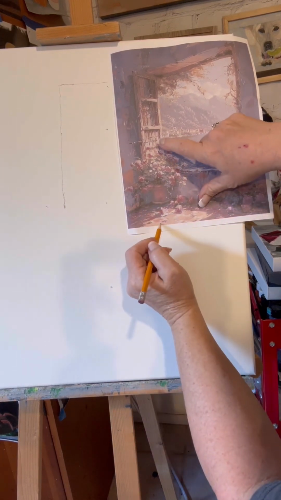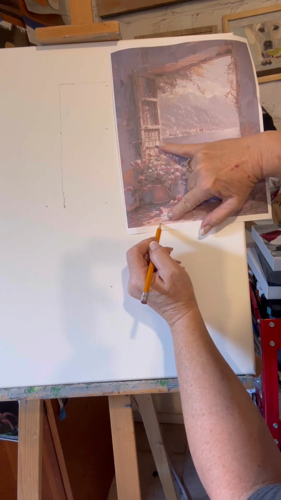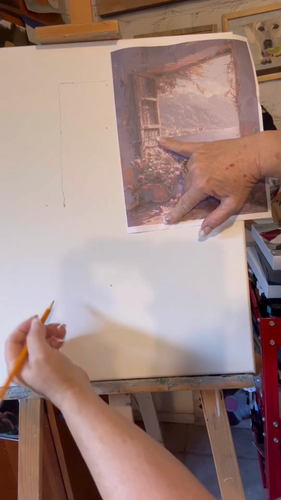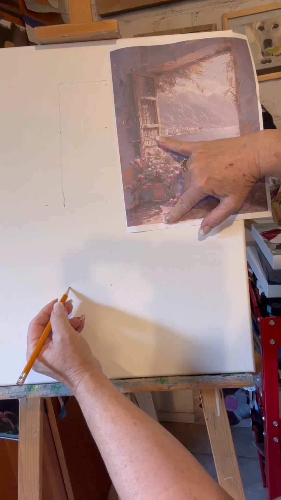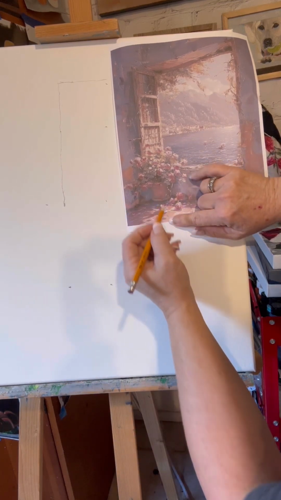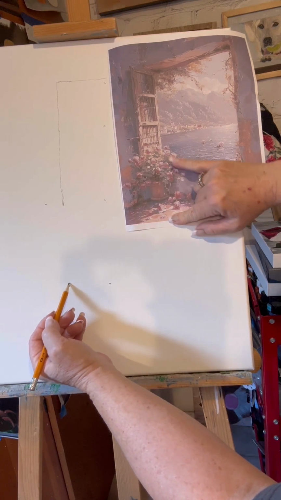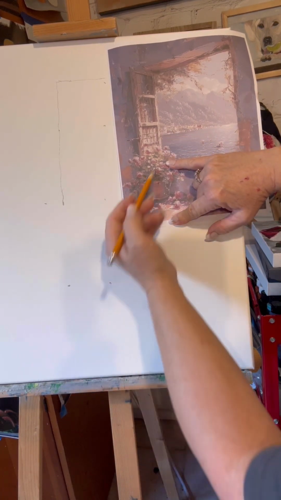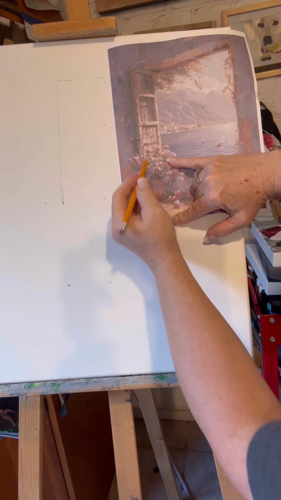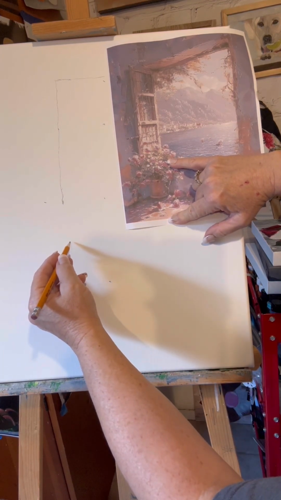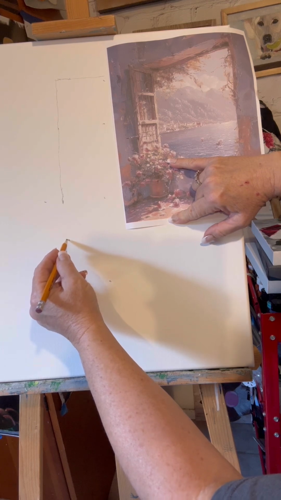And we're gonna go midway between there and the bottom is about right here. And about right here, okay? So that's actually the top of the, almost near the top of the planter. So if I'm looking at the bottom of the window, right, it's actually about halfway between these two, and maybe a little higher is the window.